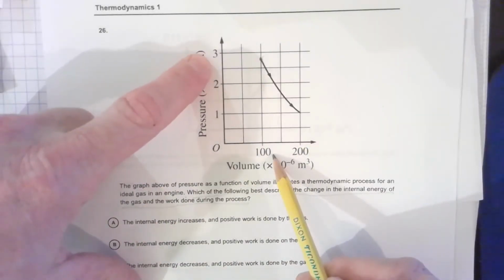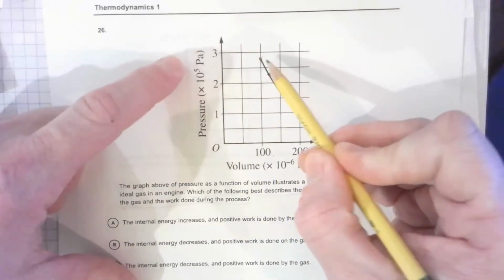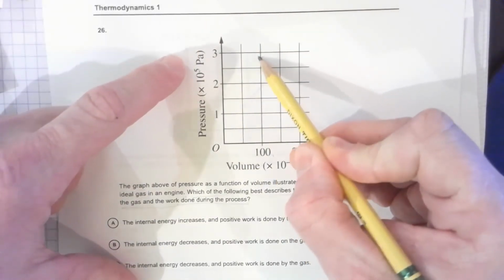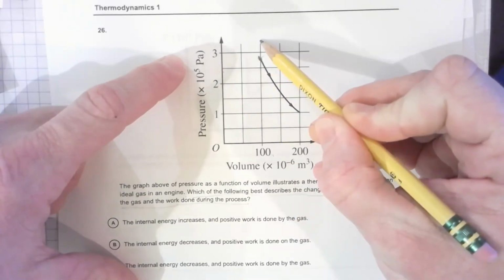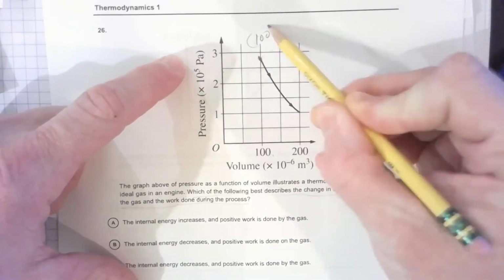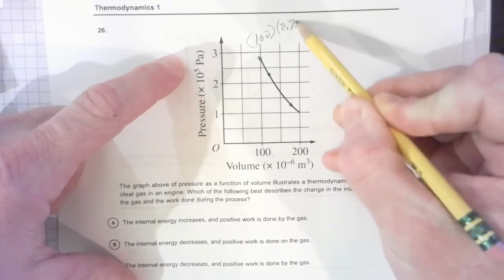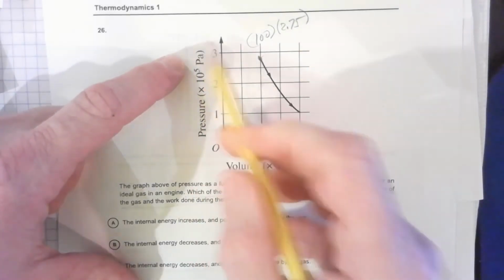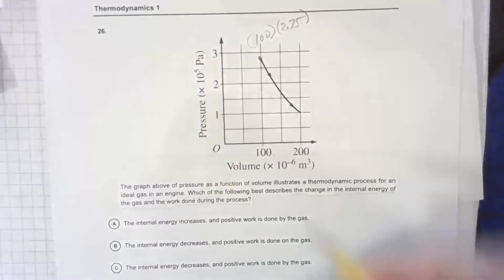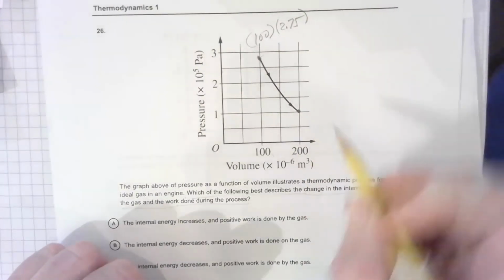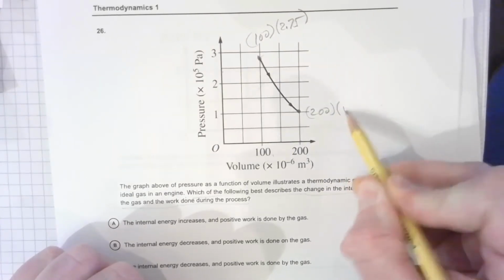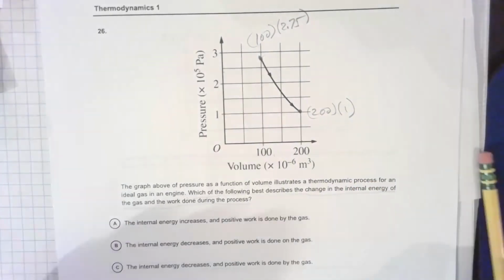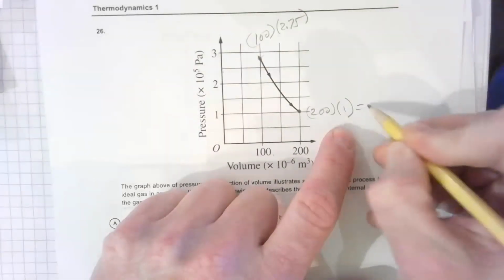I don't know. We're going to find out, because in order to find the change in internal energy, they give me numbers. Yay. So in a quick thumbnail here, this would be 100 times 2.75. Yeah, I know there's all kinds of 10 to the 5th, whatever. Just getting a feel for things. This would be 200 times 1. Well, that's 200.